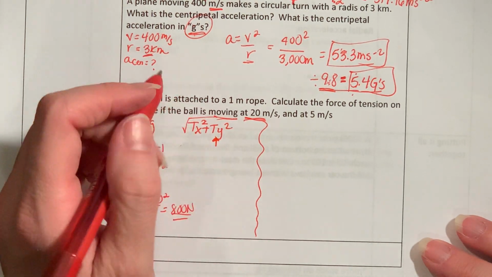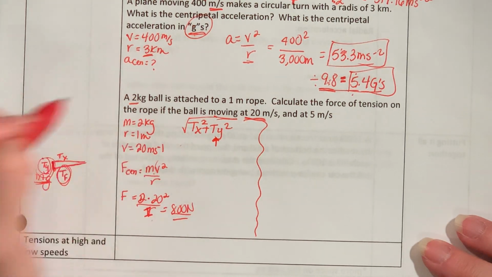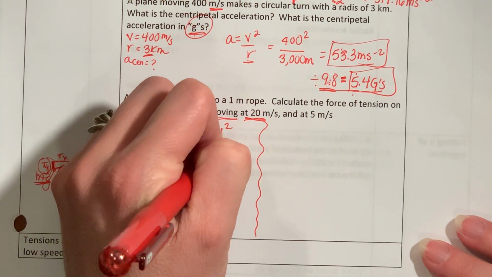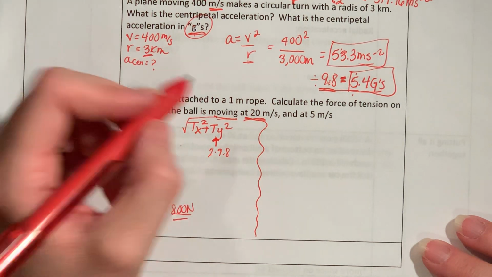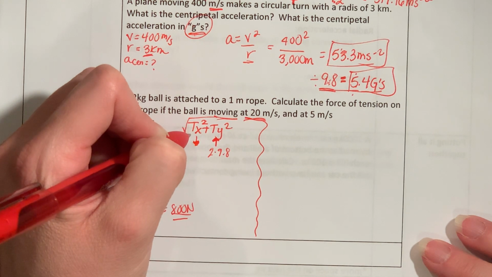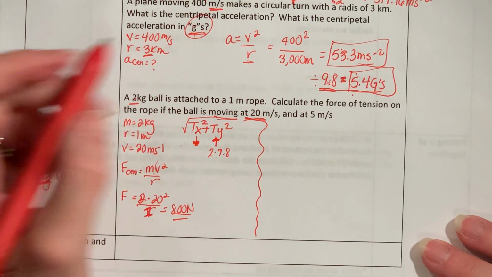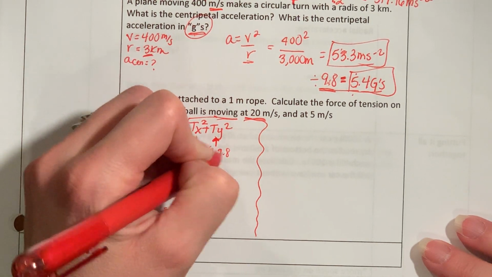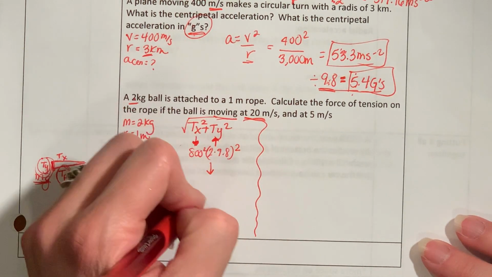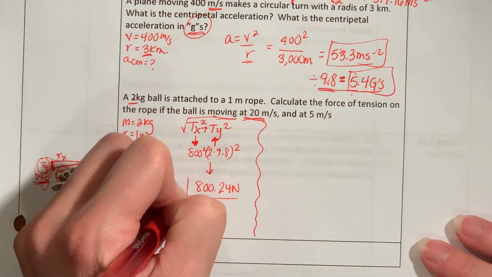9.8, so that's going to be 9.8 squared. So we're going to take the square root of, or sorry, how many kilograms? 2 kilograms, my bad. So 2, mass times acceleration due to gravity, so 2 times 9.8. This here in this x direction is going to be equal to the tension on the actual string itself. So that's going to be the 800. So we get 800 squared plus 19.6 squared. And once we cycle all that through our calculator, we get 800.24 newtons.